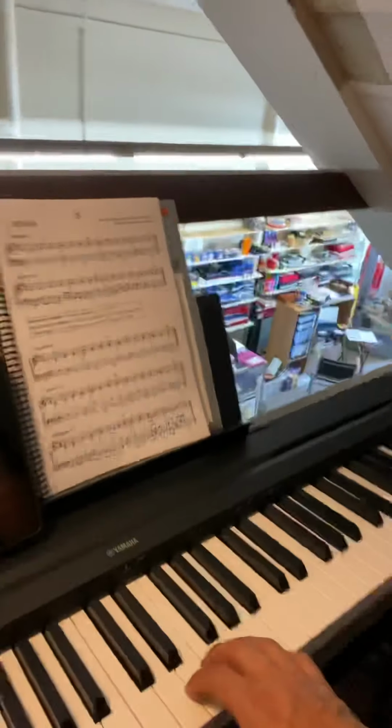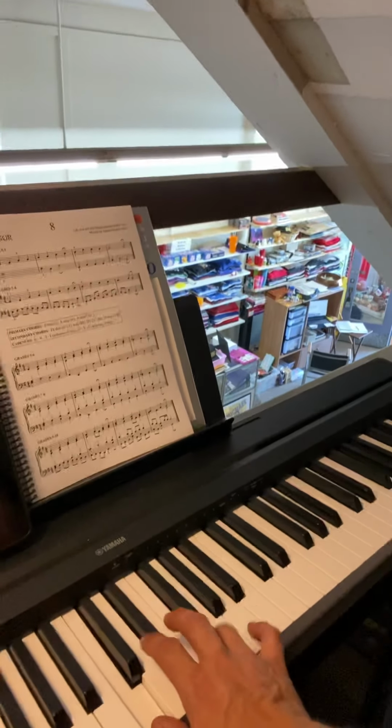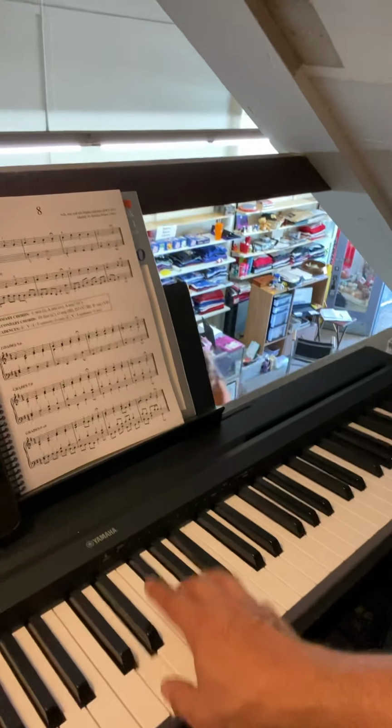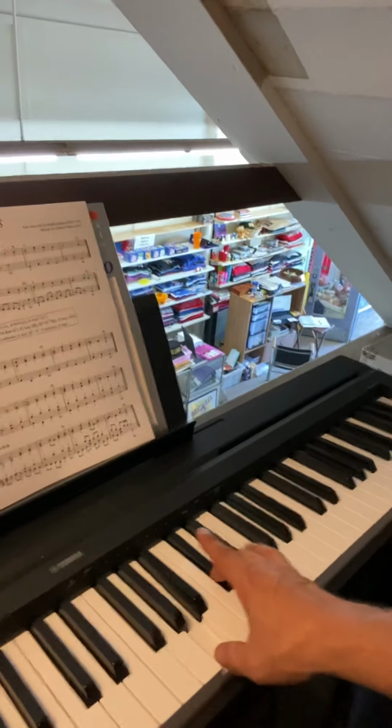Cool? So what we did there was making our major triads, which is skip D, go to E, skip F, and go to G. 1, 3, 5. 1, 3, 5.